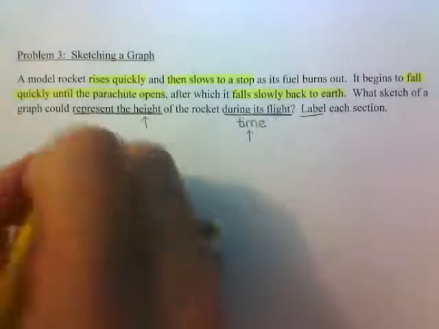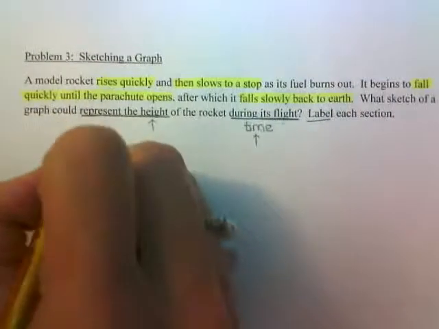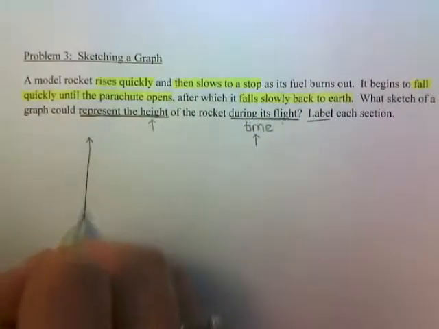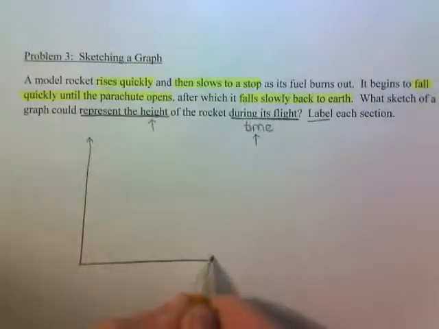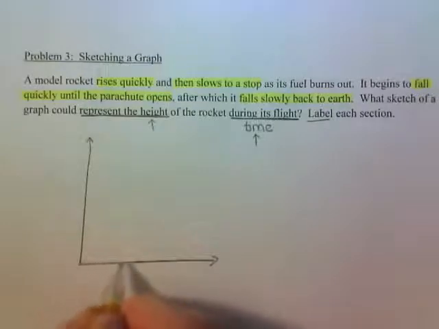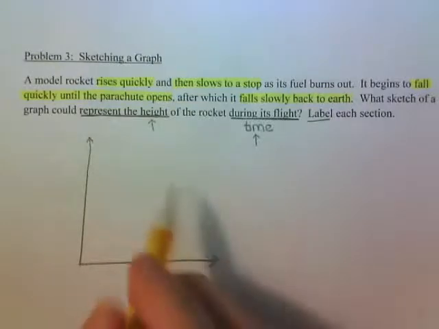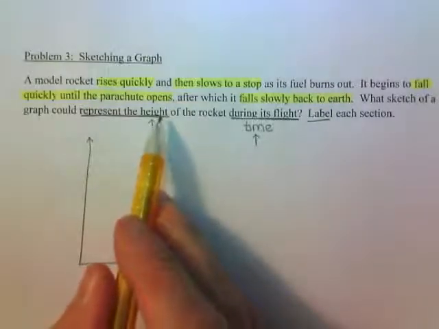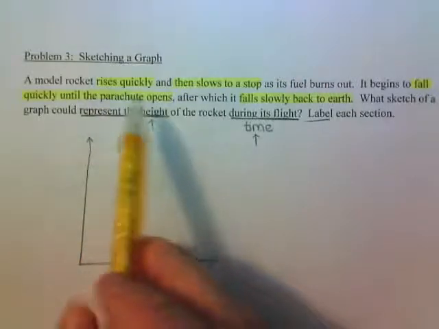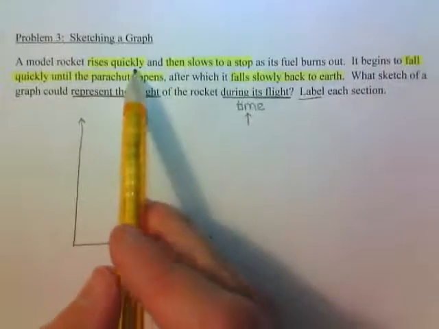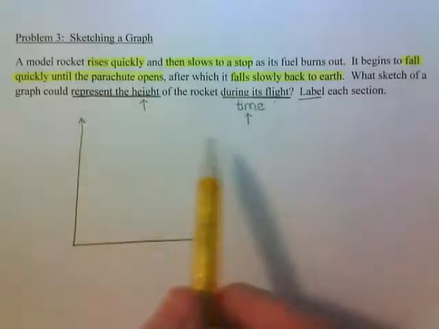And again, whenever you're creating your own graph, we talked about this in the last problem, time is continuous. It's always going to be moving forward. However, things like height, weight, that sort of thing can fluctuate up and back down, and in this case it is, because we know that it was going to rise quickly, then stop, then start falling again.